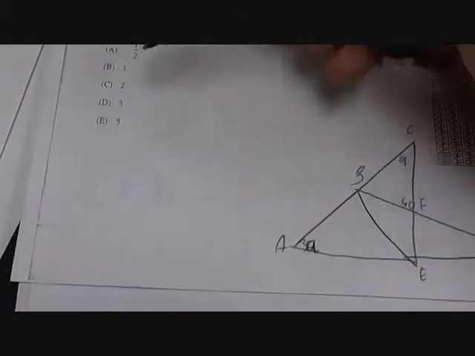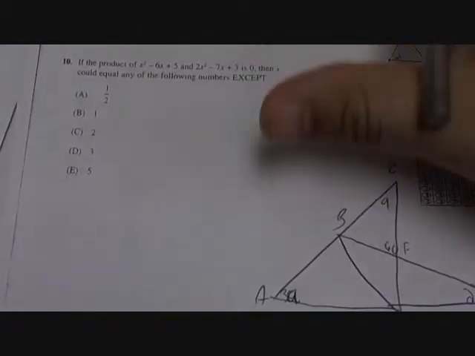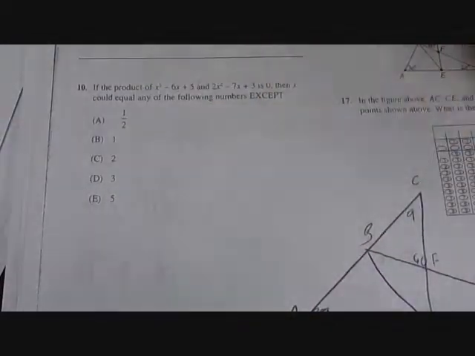Number 10. If the product of x squared minus 6x plus 5 and 2x squared minus 7x plus 3 is equal to 0, then x could equal any of the following numbers except. One way to do it is plugging in each one. You plug one number into both factors and see which gives you 0. If it doesn't give you 0 in any of them, then that's the answer. But I'm going to do this the algebra way because I think it's faster.